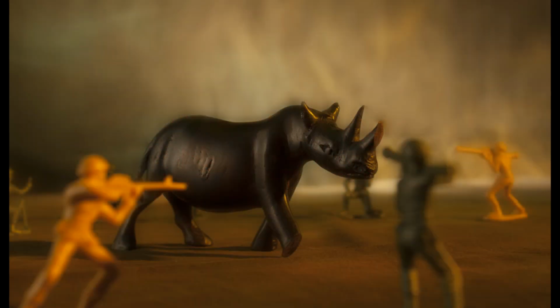This digital photo of army men posed to fire on a toy rhinoceros represents the element of implied form. Because this is a flat 2-dimensional surface, the photographer has to imply form, meaning lighting is used to represent 3 dimensions of height, width, and depth to the viewer.